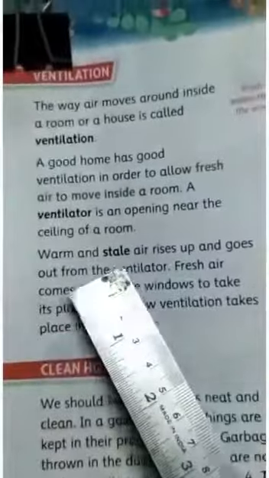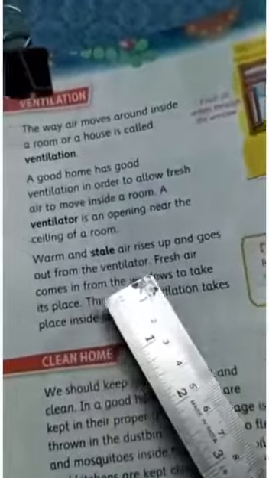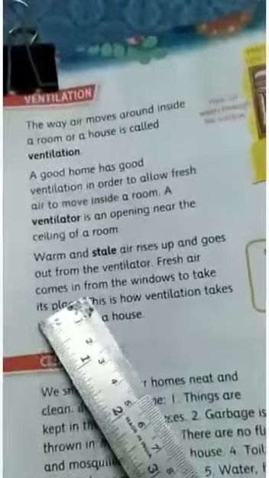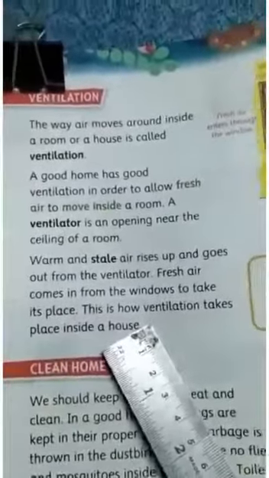Warm and stale air rises up and goes out from the ventilator. Fresh air comes in from the windows to take its place. This is how ventilation takes place inside a room.